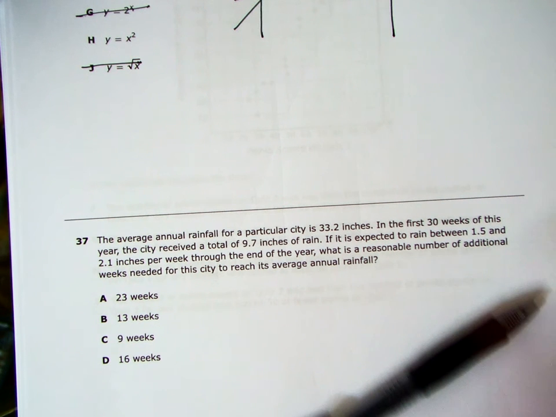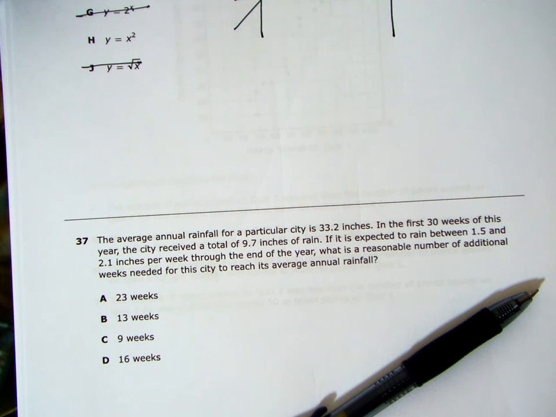Okay? Now the next problem. Let me see if I got time. No, I'll finish. Oh, let me see. Yeah, I'll just finish this one.